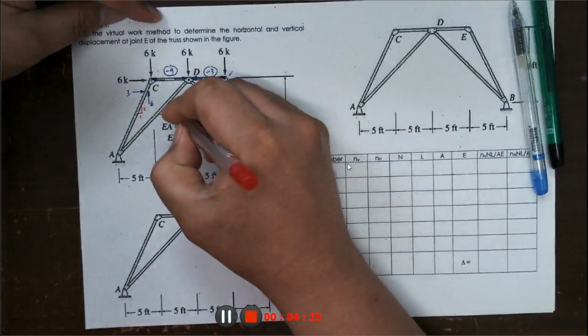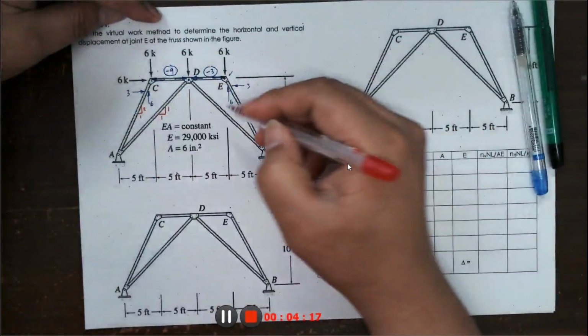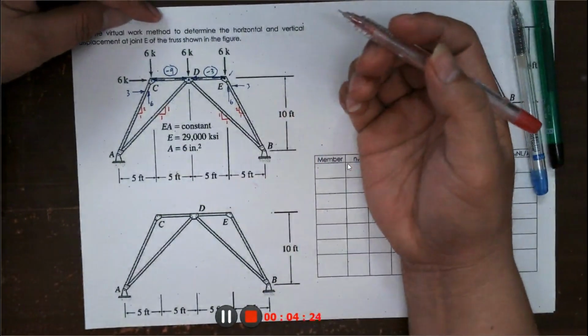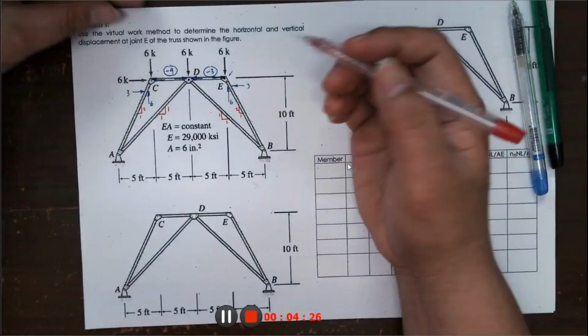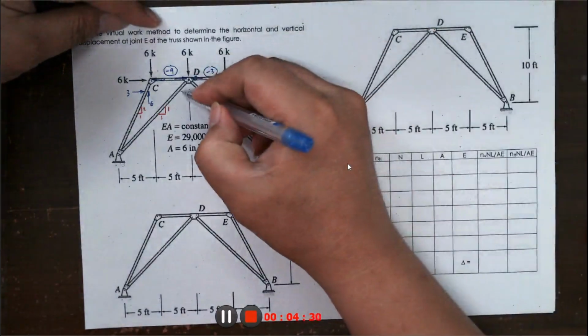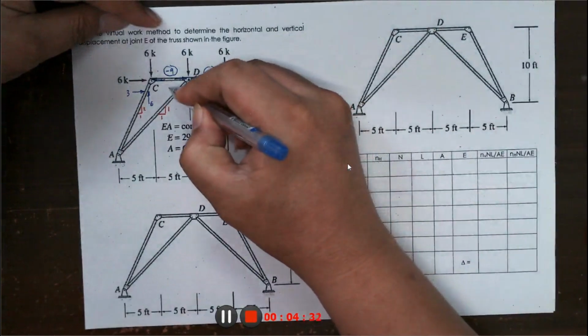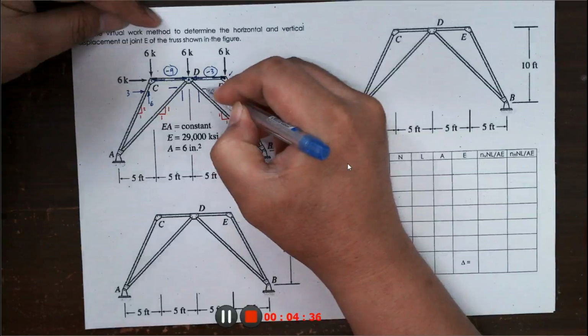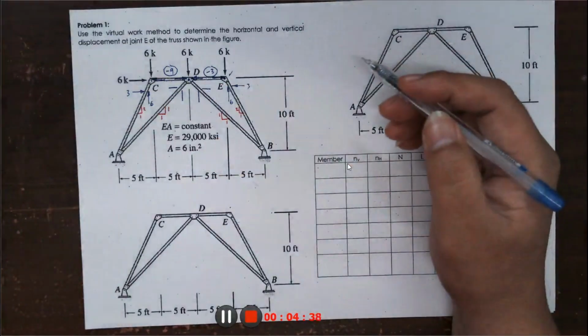So 1 o 1 dayon dire po 1 o 1. Now naka-vertical and then horizontal, and then nasa vertical and then horizontal.